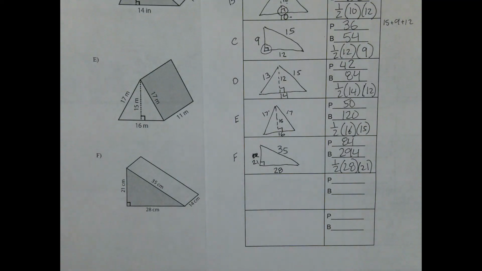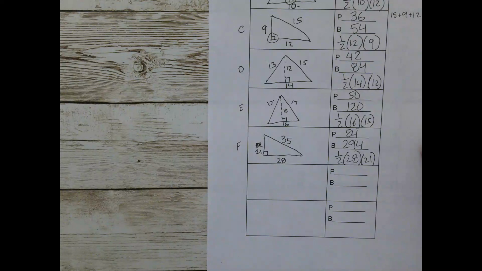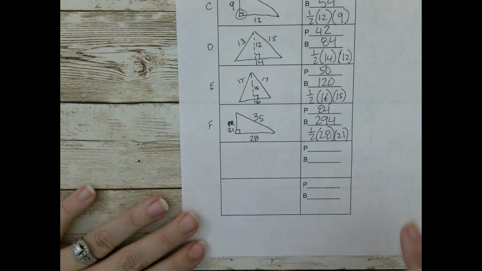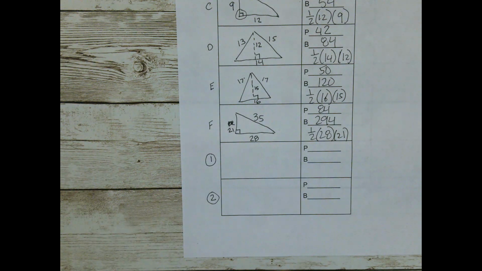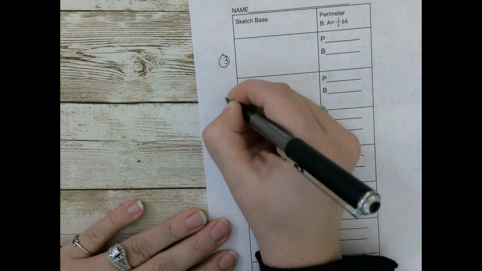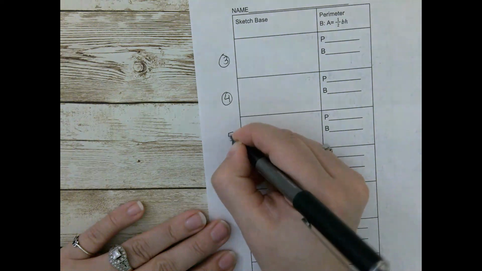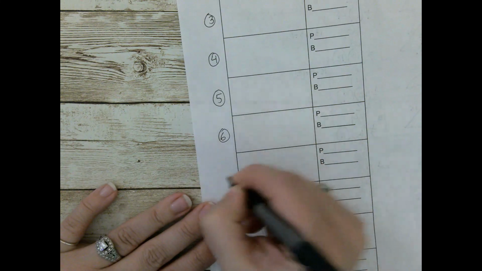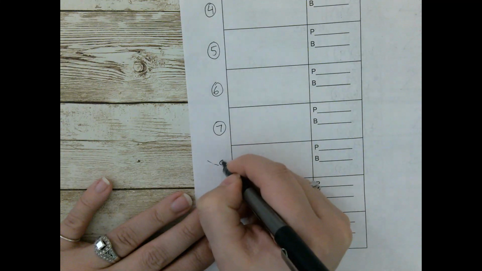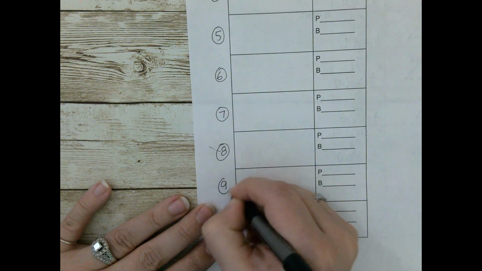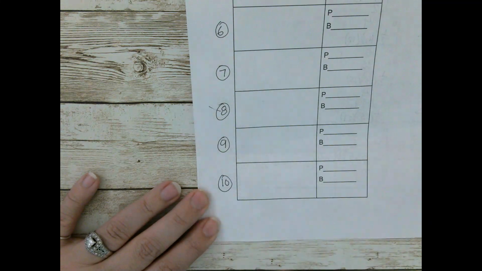Now, for your homework, there is 10 boxes. Let me do number 1 right here, number 2. Flip it over. 3, 4, 5, 6, 7, 8, 9, 10.